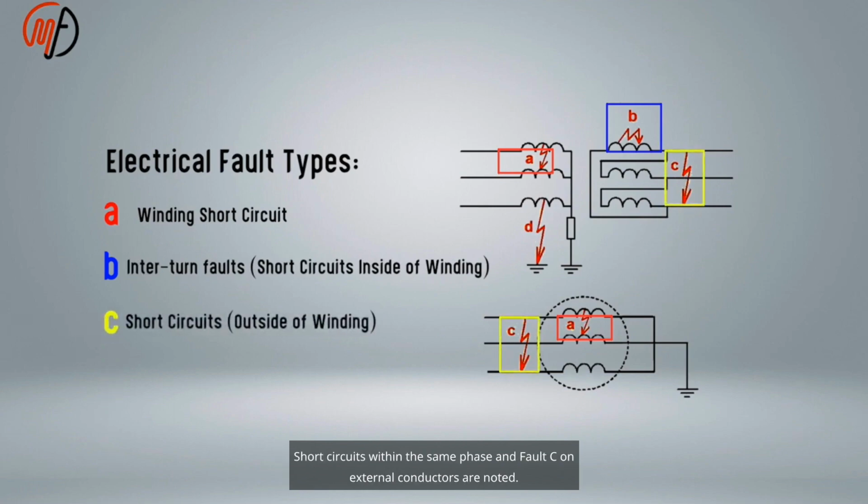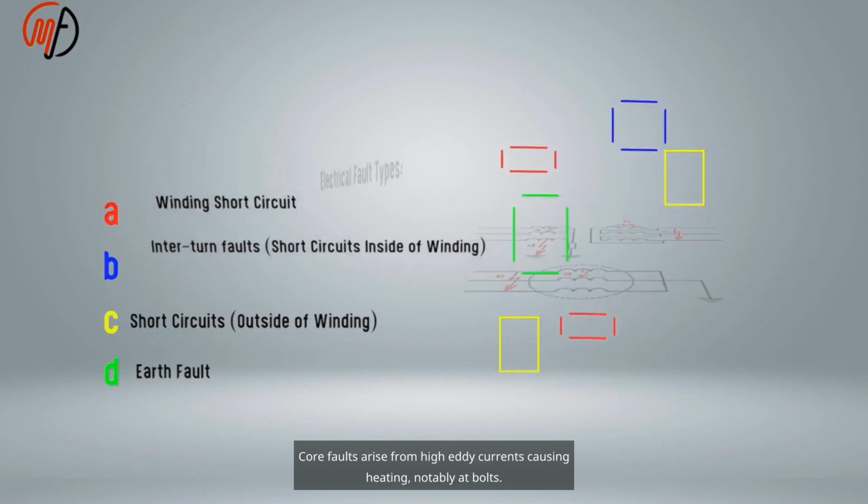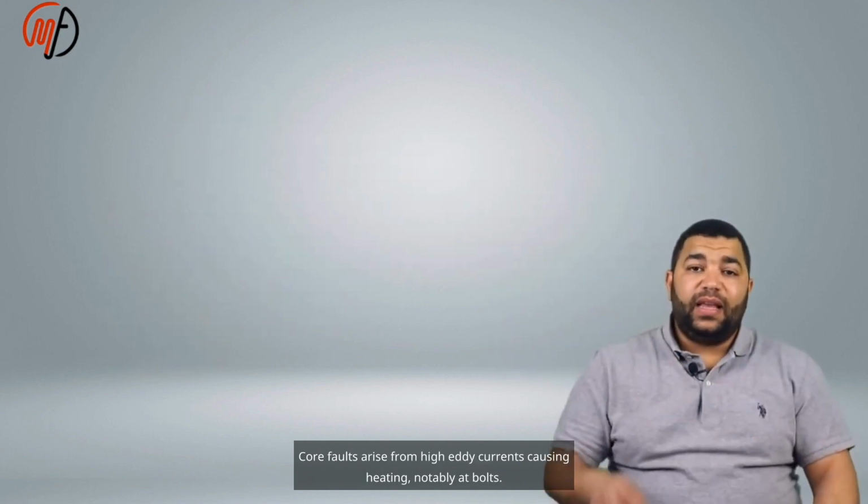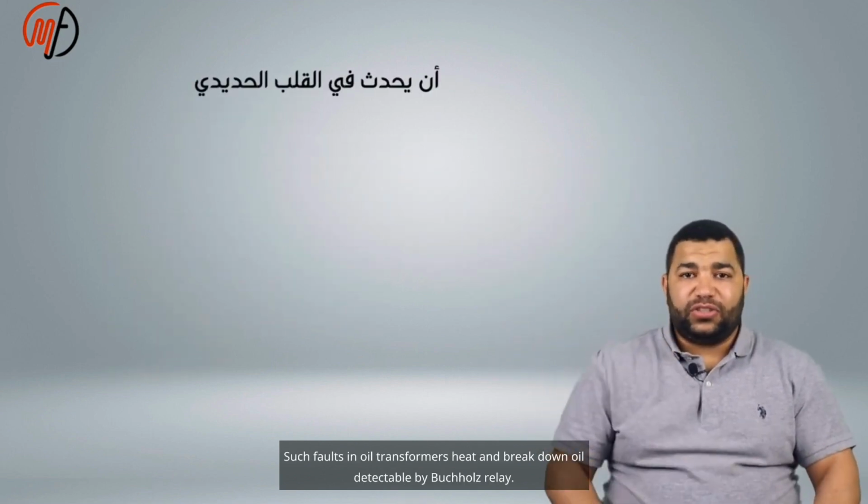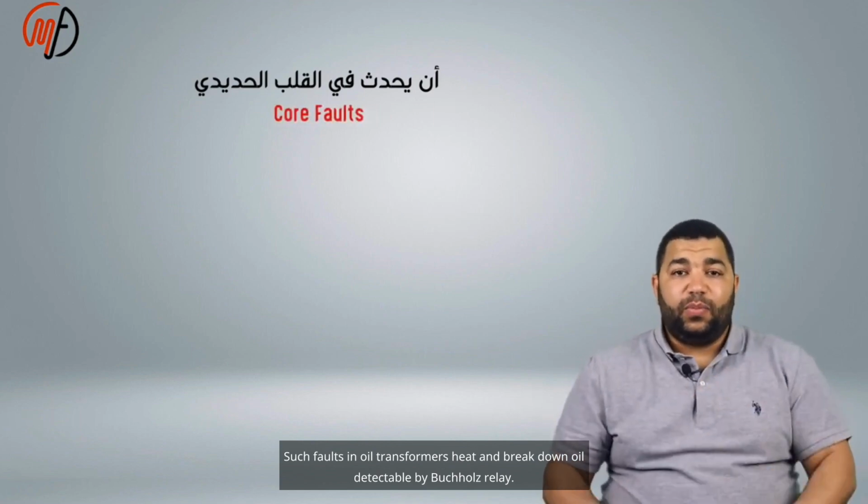Short circuits within the same phase, and fault C on external conductors, are noted. Fault D involves earth faults between windings and ground or neutral. Core faults arise from high eddy currents causing heating, notably at bolts. Such faults in oil transformers heat and break down the oil, detectable by the Buchholz relay.